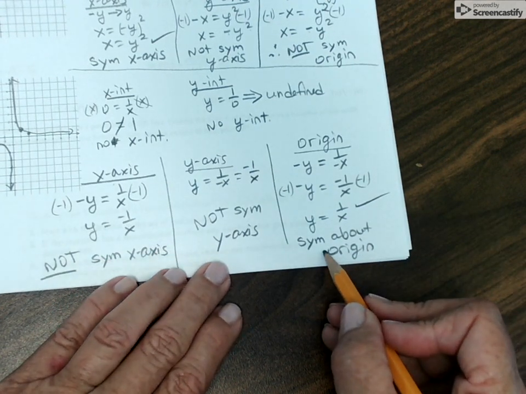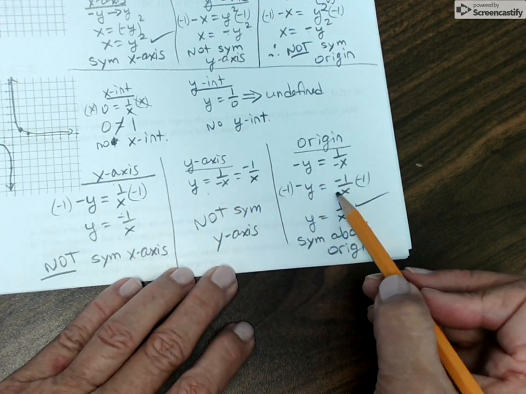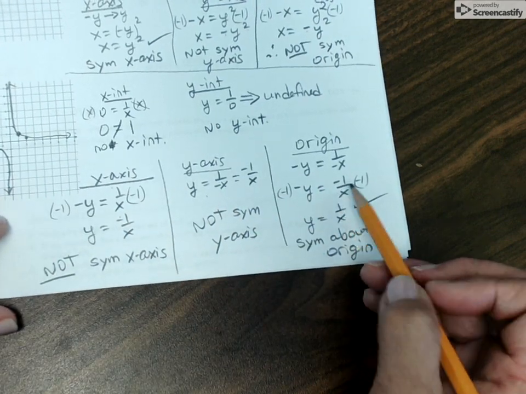Okay, so on all of these, we're going to be checking for symmetry around the x-axis, the y-axis, and the origin. Okay.